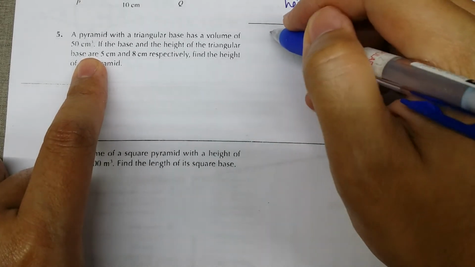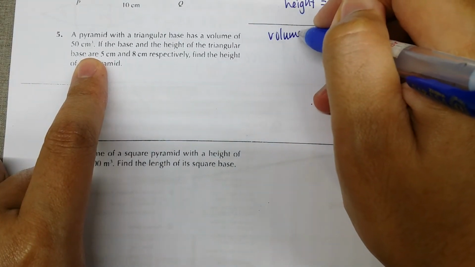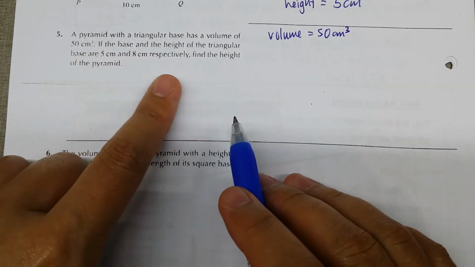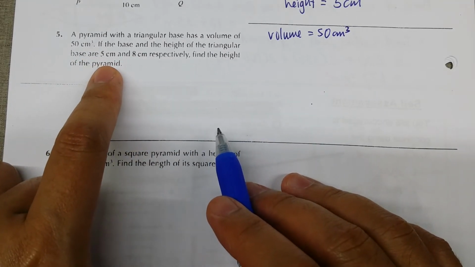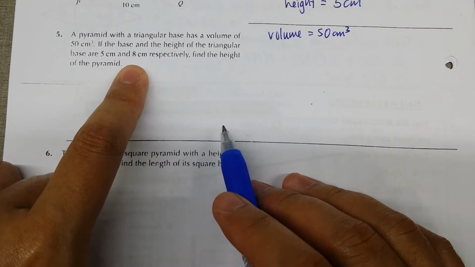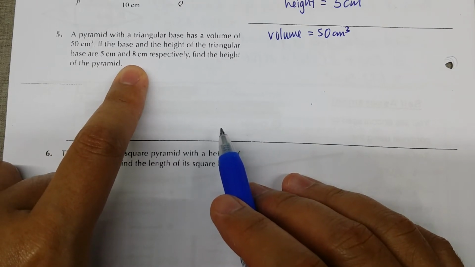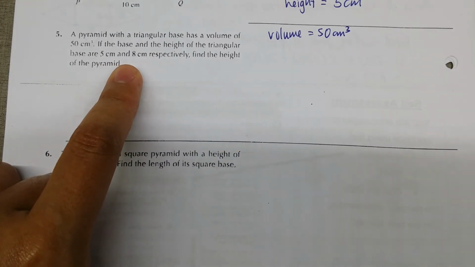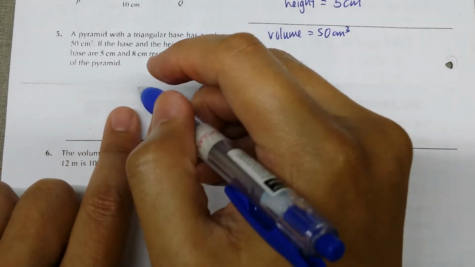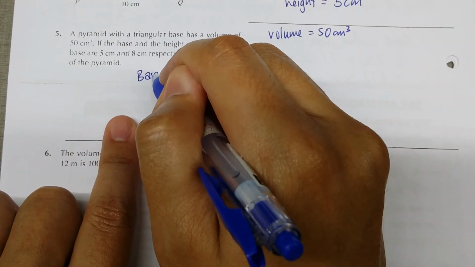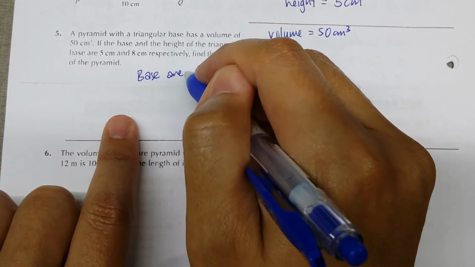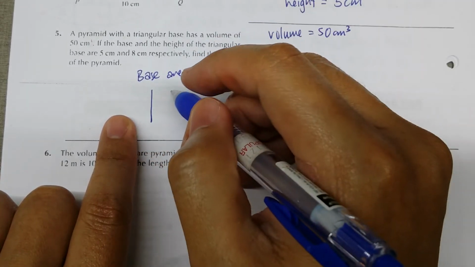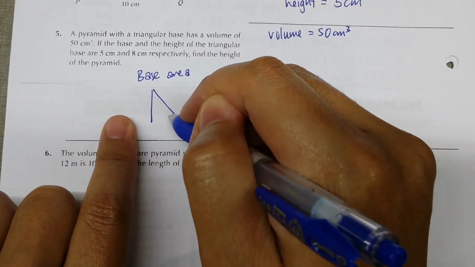A pyramid with a triangular base has a volume of 50 cm cubed. Important information, let's write down. Volume is 50. Let's use that later. The base and the height of the triangular base are 5 and 8. What does it mean? That means the base area, let's visualize the base. I'm not talking about the entire pyramid. The base only should be something like that.